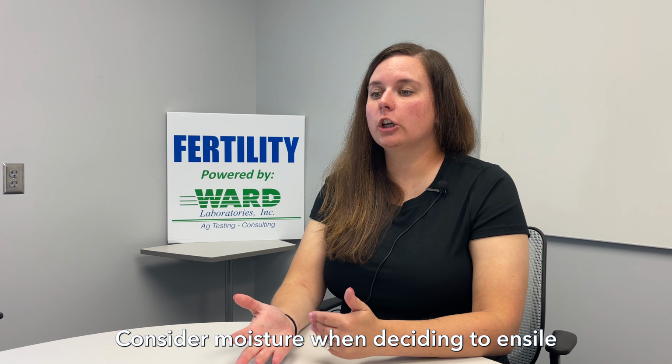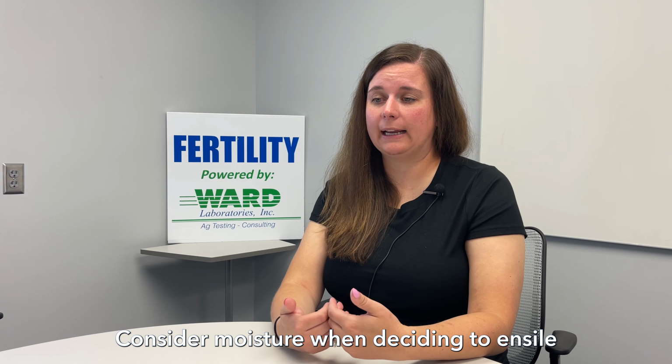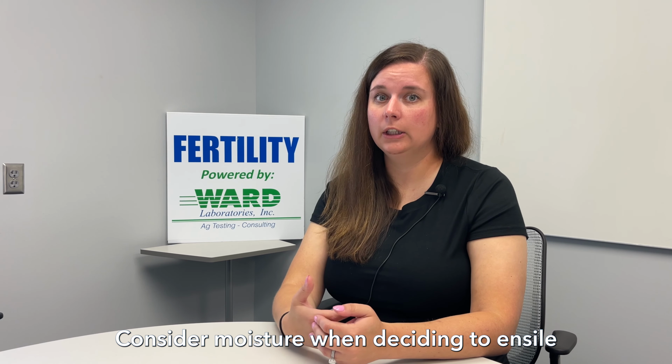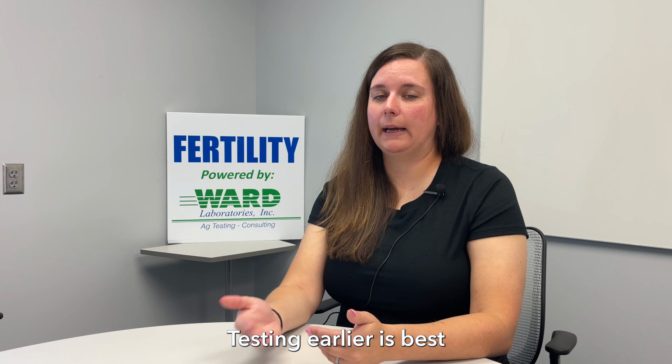Now, if your nitrates come back high, you may decide that you want to ensile, and of course this is also going to depend how burnt up it is. Do you have the right moisture? A lot of those leaves may be crispy, but your moisture may still come back at a good range to ensile because it's still moist inside those stalks. And I know as we get later into the season, that is going to be the case less and less. So testing earlier to make these decisions is going to be better.